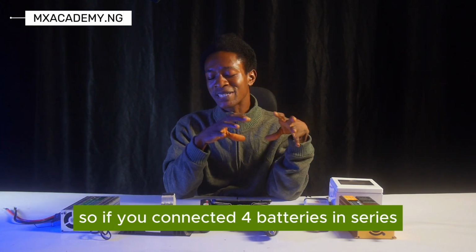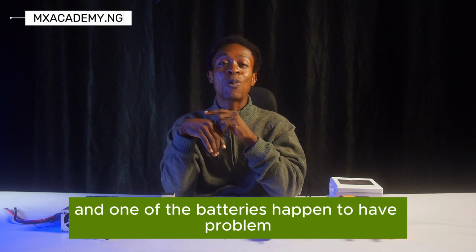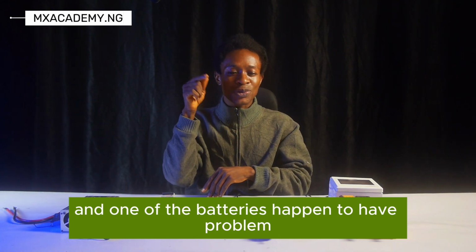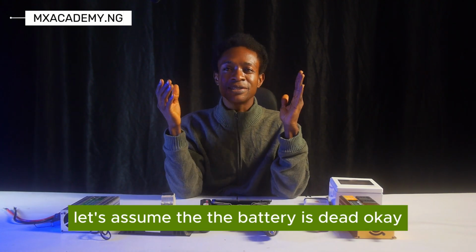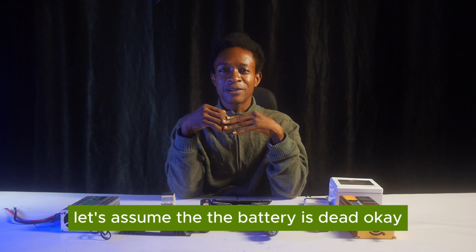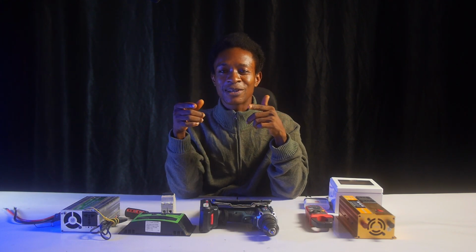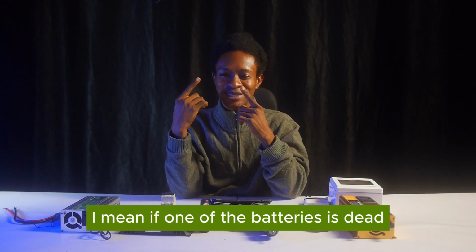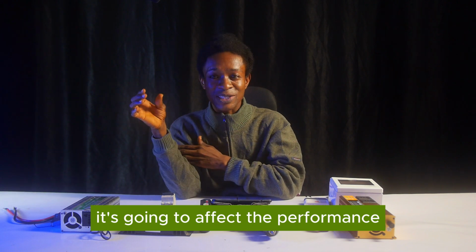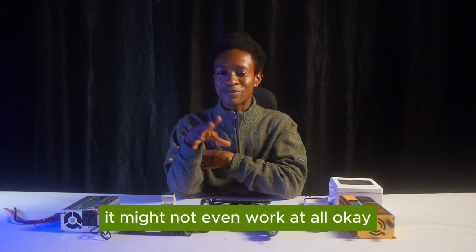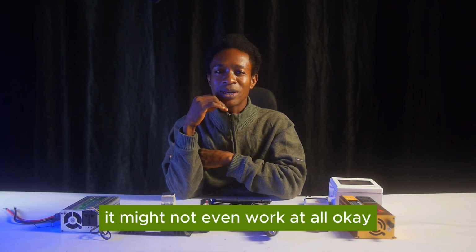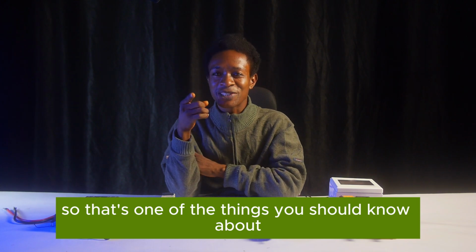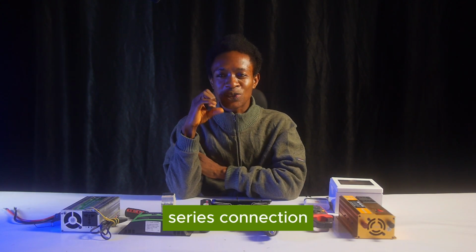If you connected 4 batteries in series and one of the batteries happens to have a problem, let's assume the battery is dead, it's going to affect the performance of the whole system. In fact, it might not even work at all. So that's one of the things you should know about series connection.